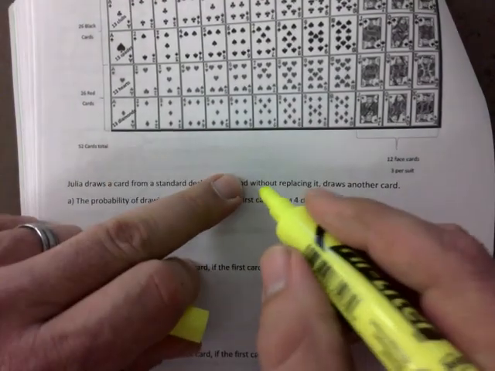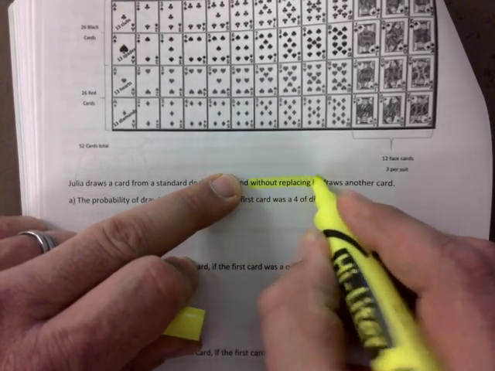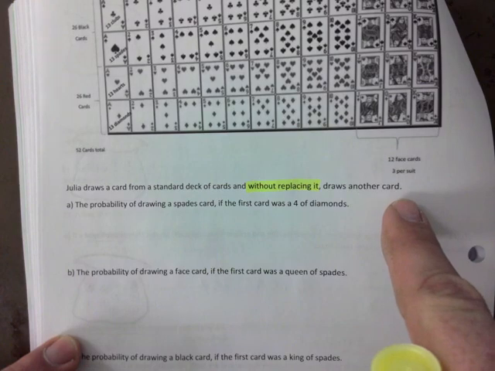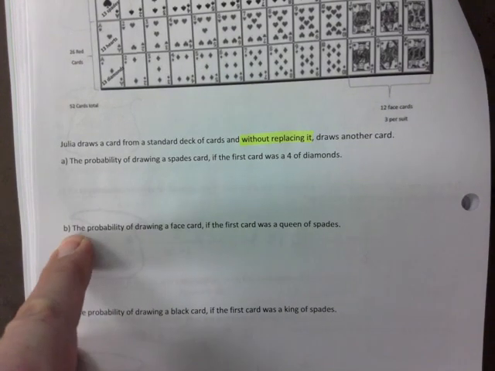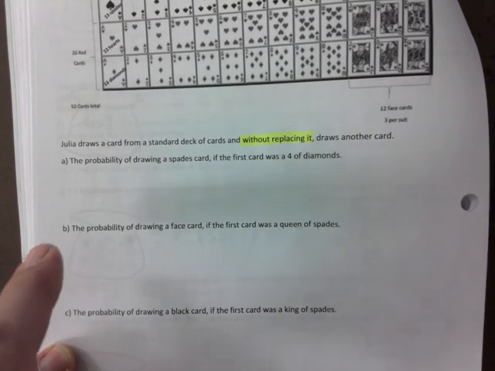So Julia draws a card from a standard deck of cards without replacing it, okay? So we gotta highlight that. And then draws another card. So every scenario, A is a scenario, reset. You put everything back, and then you look at B. You put all the cards back. And then C, okay? So that's how I want you to understand that.